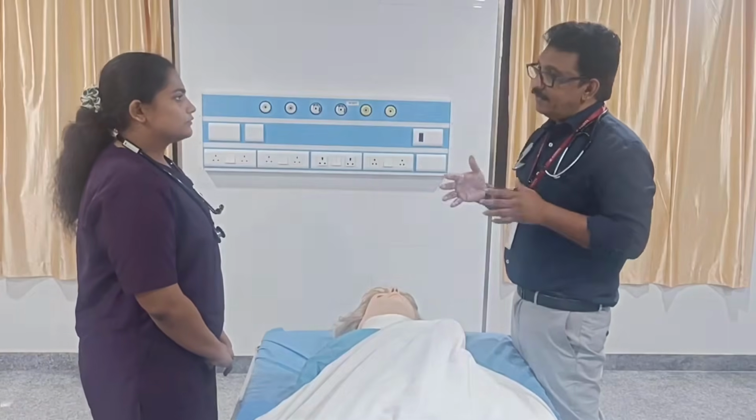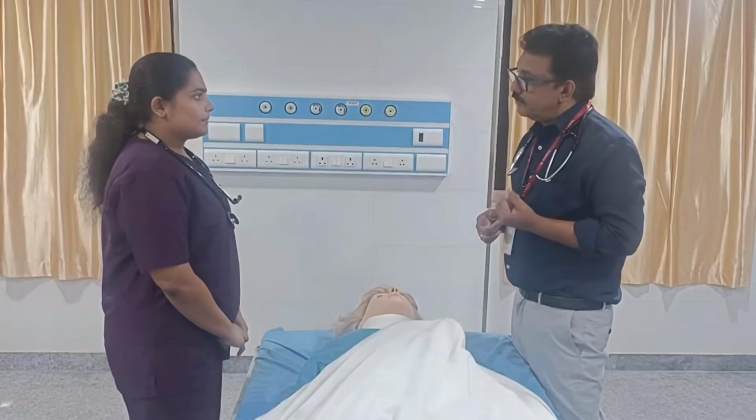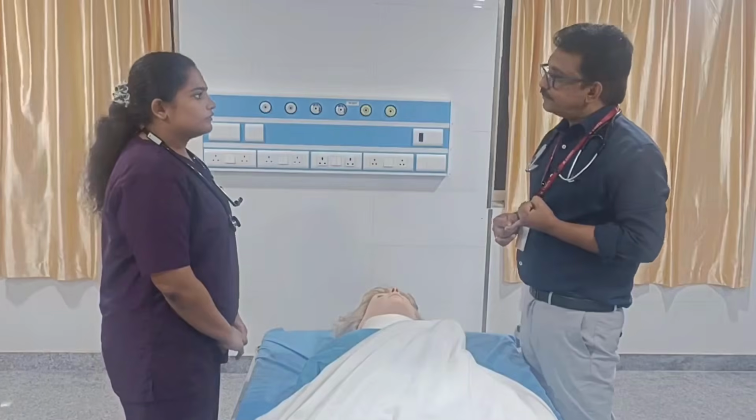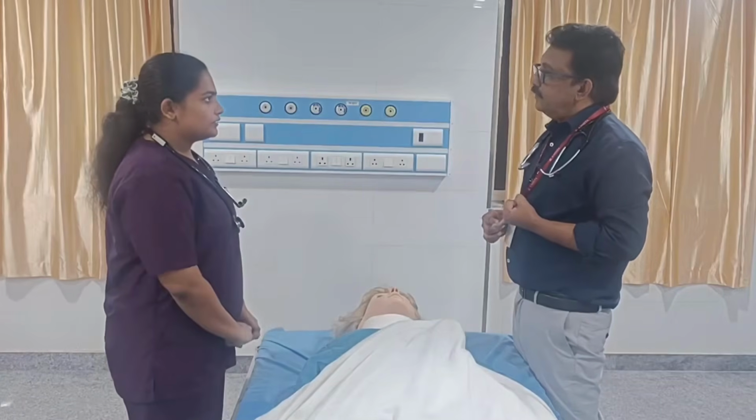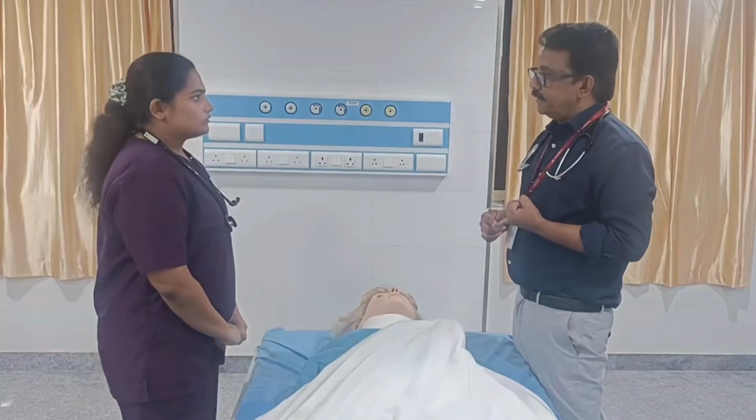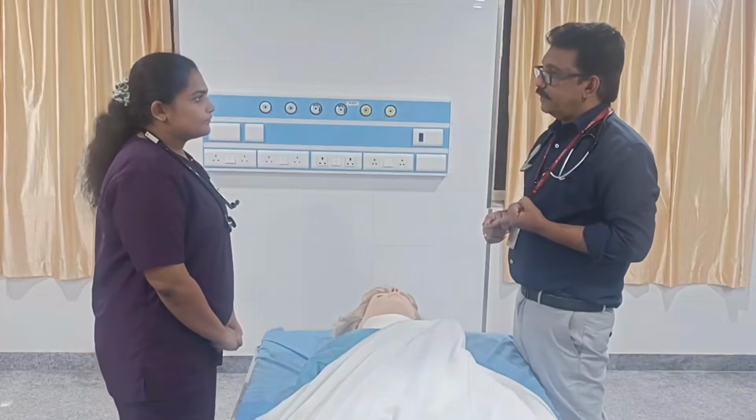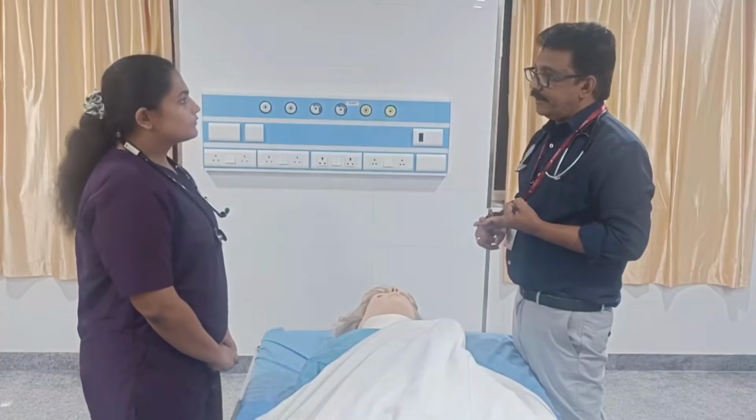Understood, no? So basically we have done some investigation. You want to do an ultrasound? Yes, sir. Okay, why? To check for the fluid, ascites. So we want to see how much fluid is there in the abdomen. You want to see what is the size of the spleen, what is the size of the liver. Everything can be done. Yes, sir.